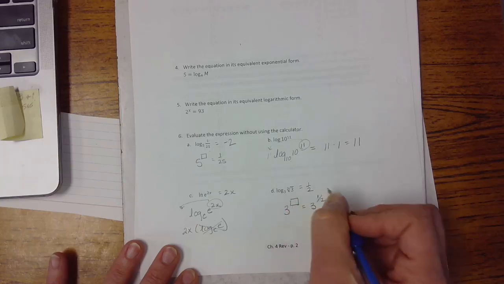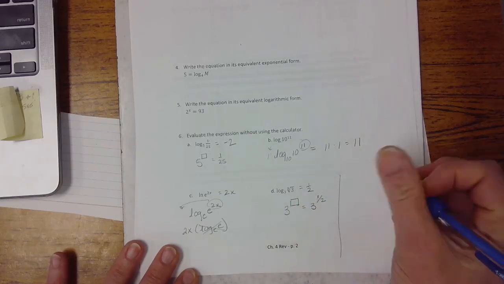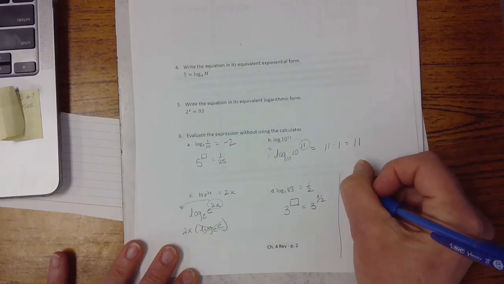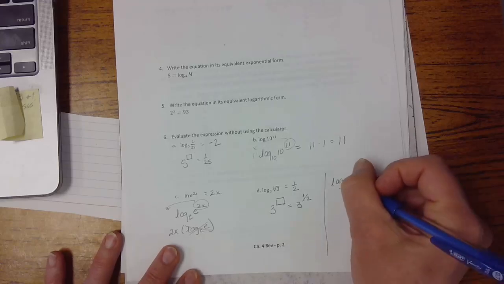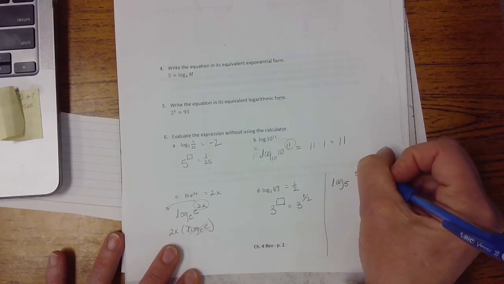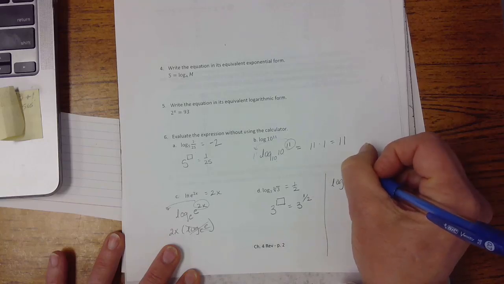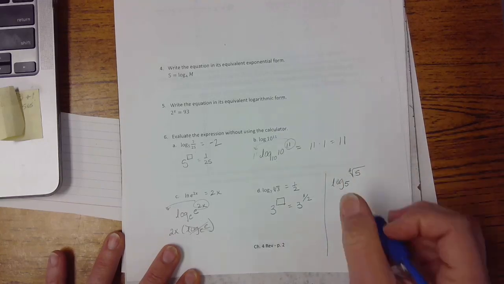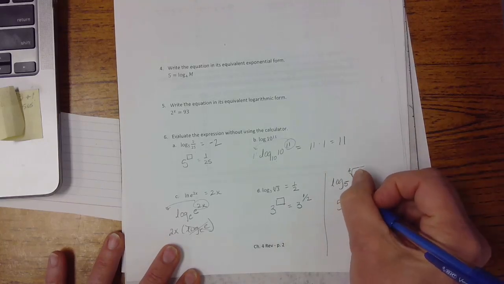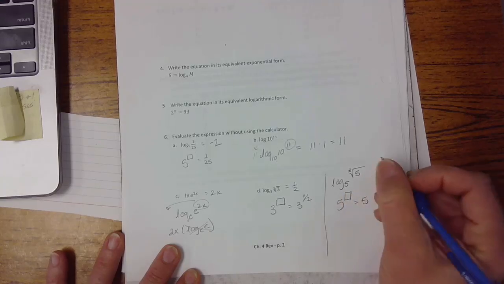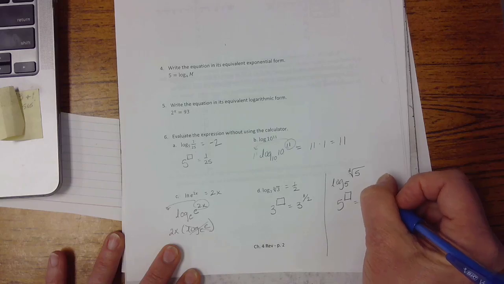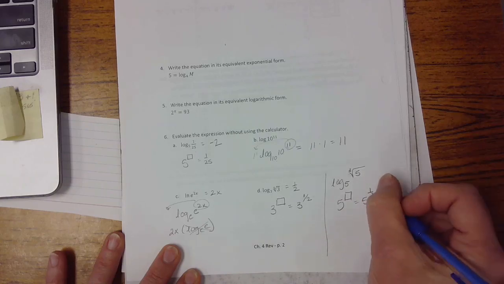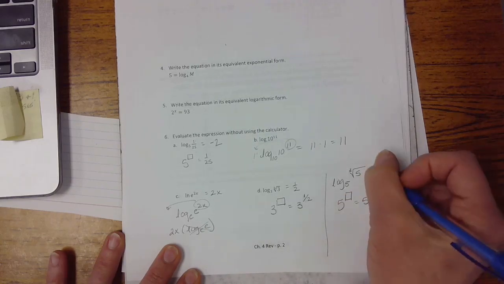Keep in mind, if I also go, let me just change the whole problem, give you a new problem. Log base 5 of the third root of 5. So in this case, this is 5 to what power would equal the third root of 5, and then the cube root of 5 would be 5 to the 1 over 3. Good. And so in this case, this is actually just 1/3 as well.